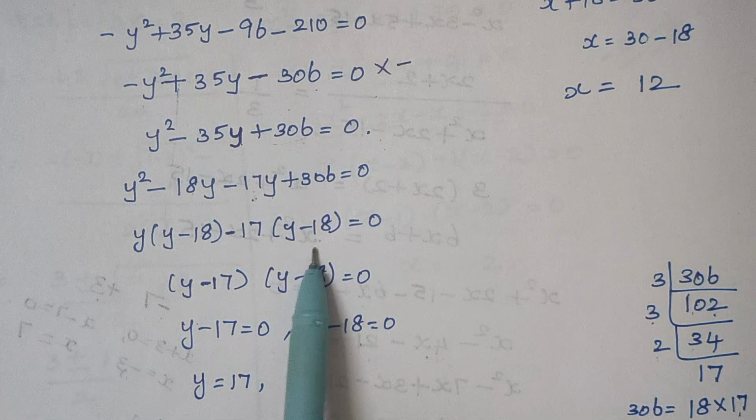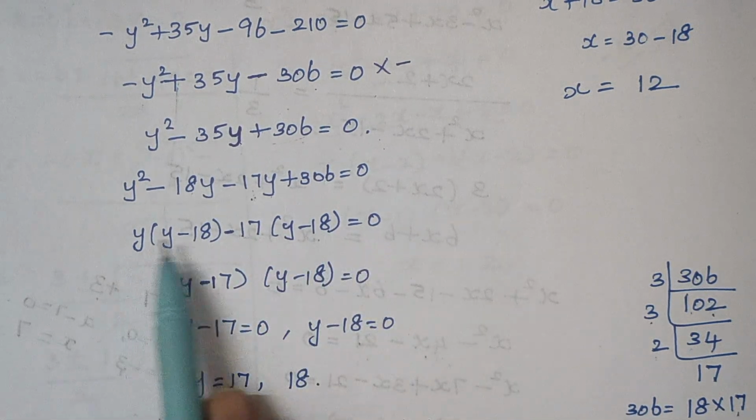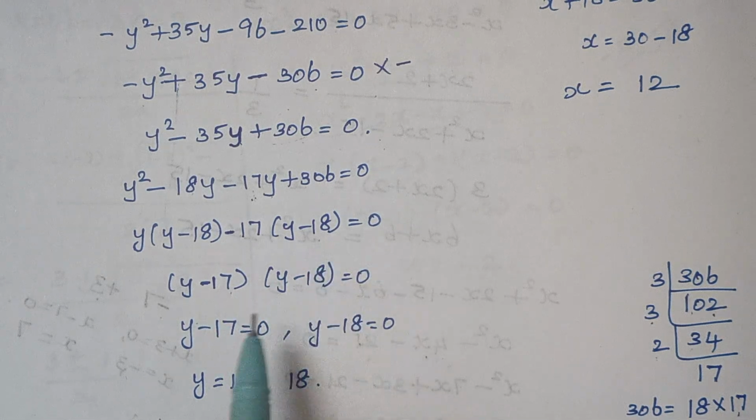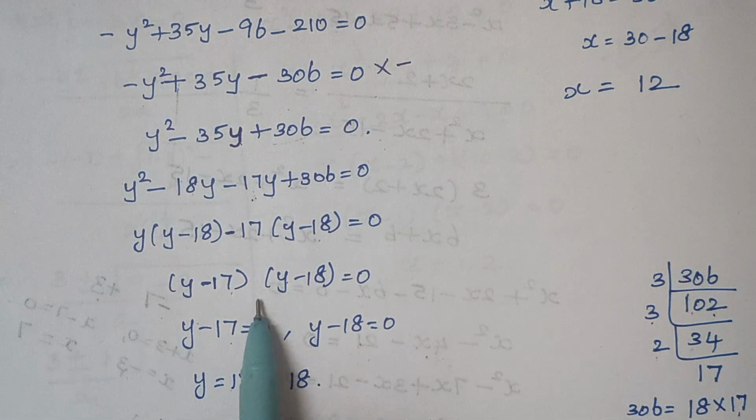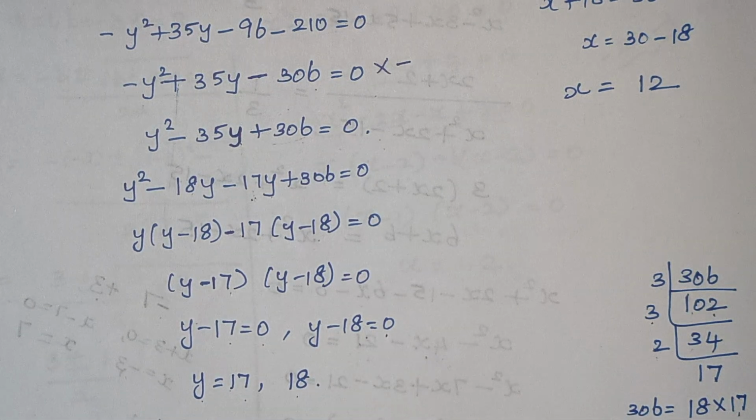Now in this equation, when you take this y minus 18 commonly outside, the remaining term will be y minus 17. So when you equate each term to 0, we have y minus 17 is equal to 0 and y minus 18 is equal to 0. This gives the value of y as 17 and 18. Now what is y? y is the mark in English.